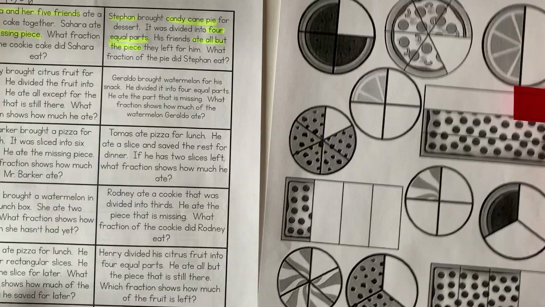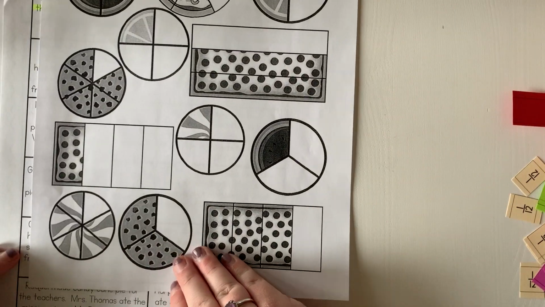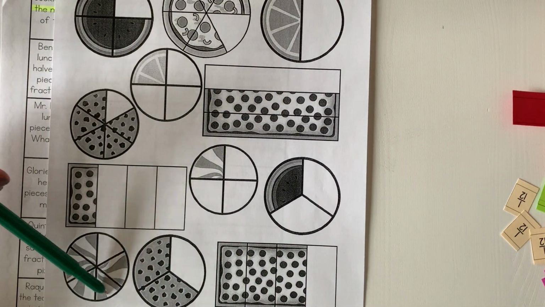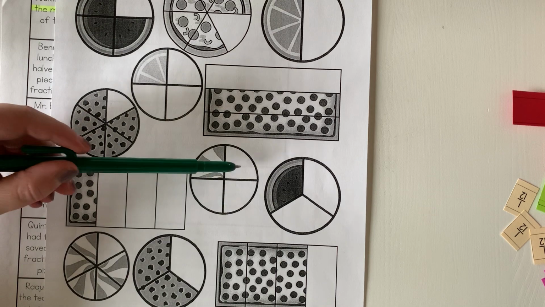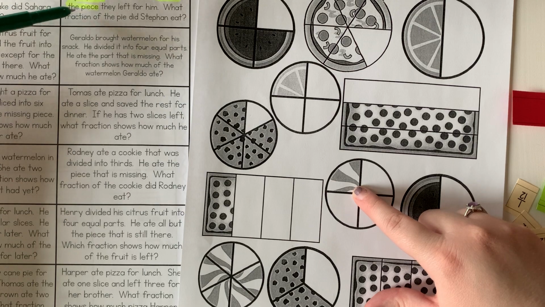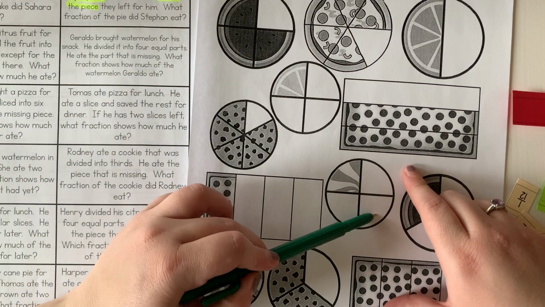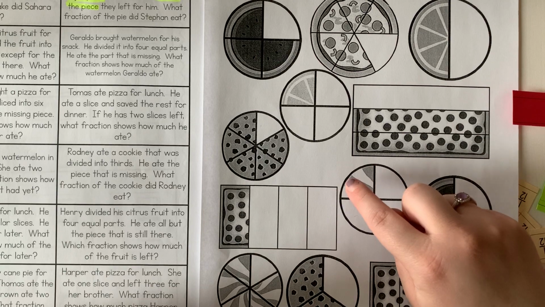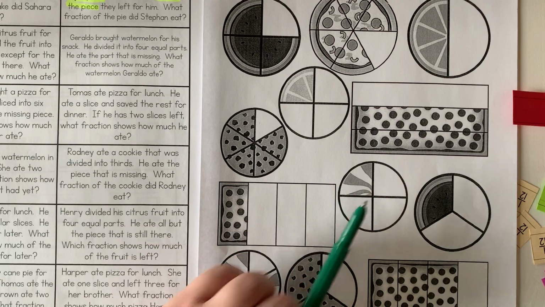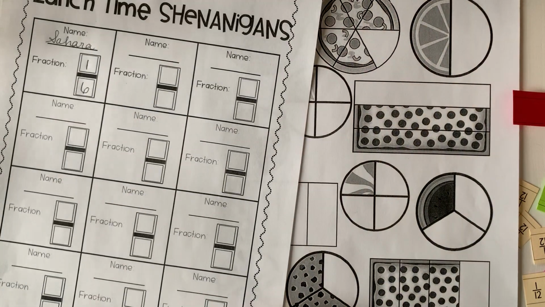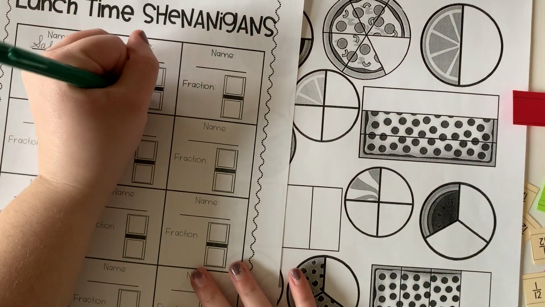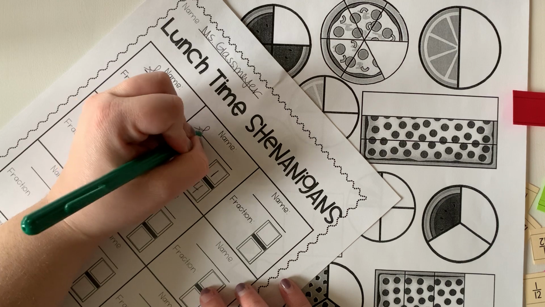Over here, I'm going to find the candy cane pie that's split into 4 parts. There's 1 down here, 1, 2, 3, 4, 5, 6. That one's 6 parts. 1, 2, 3, 4. So here is the pie that's split into 4 parts. Then it says his friends ate all but the piece they left for him, so they ate these 3 pieces. How much of the pie is left for him? There's 1 piece out of the total, 1 out of 1, 2, 3, 4. 1/4. And we need to put his name.